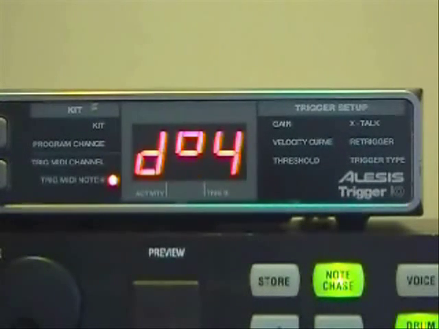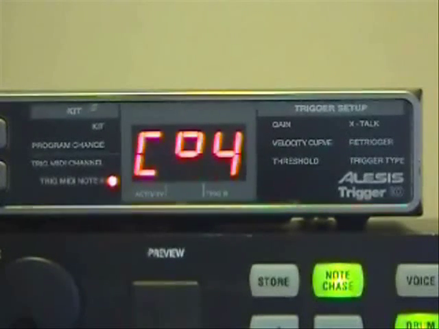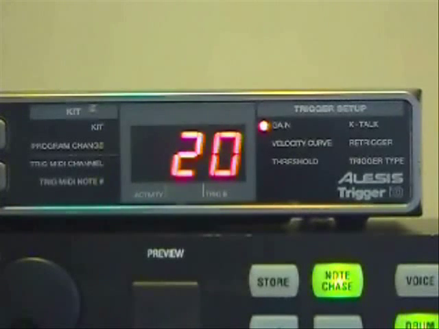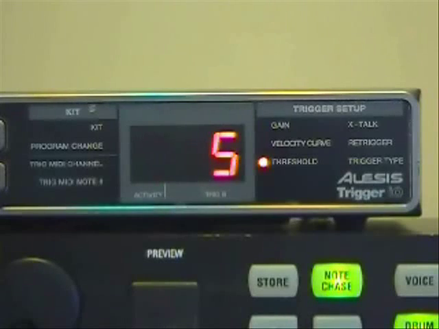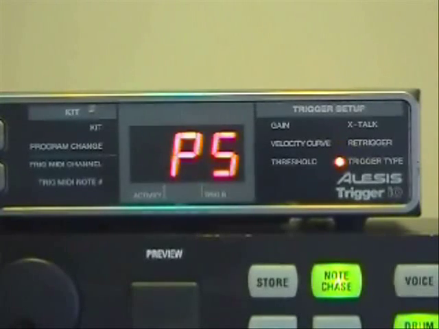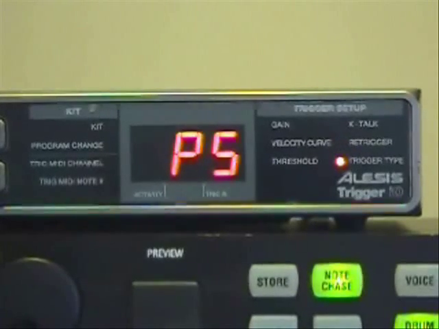Now our bell. The note is 49. Gain is 20. It's a linear curve. Threshold is 5. Crosstalk is at 1. The re-trigger cancel is 10. And trigger type is still PS.